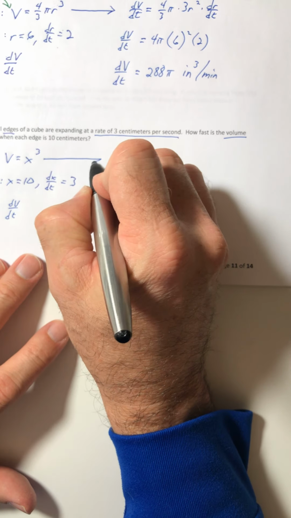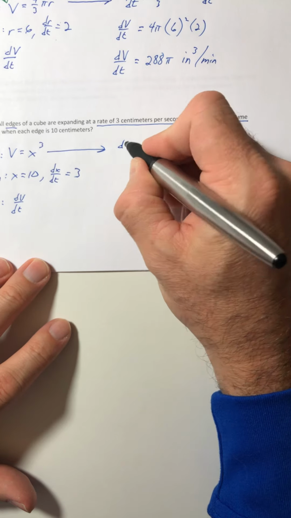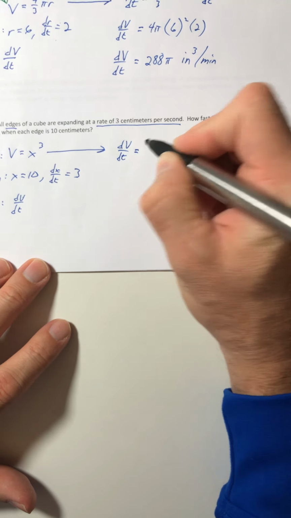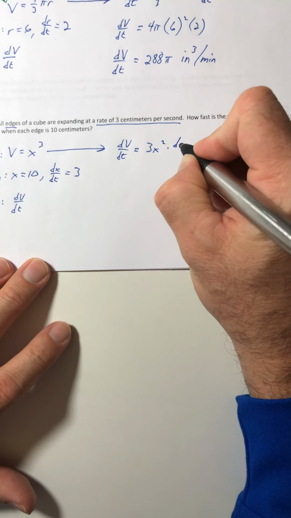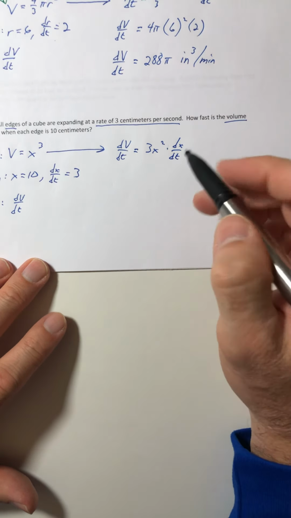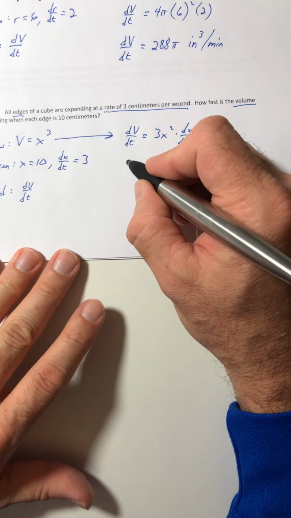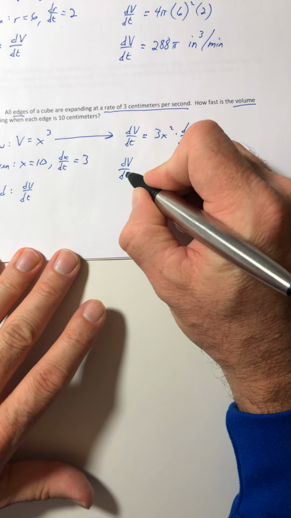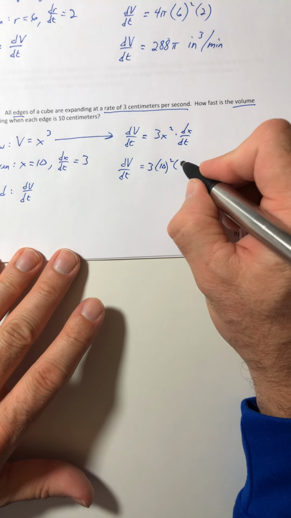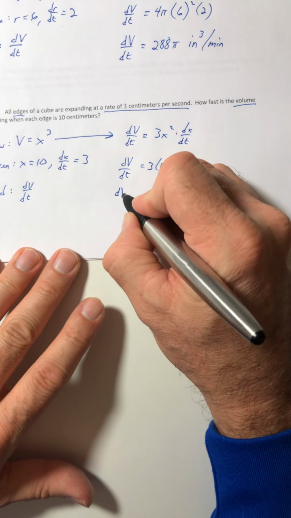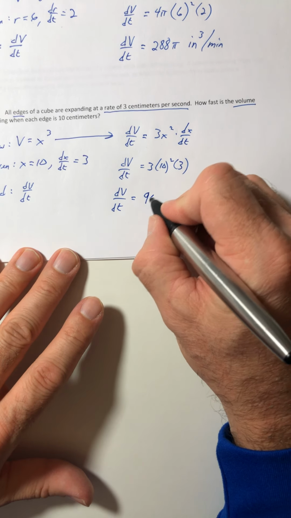All right, so let's go back to your volume equation, and we're going to take the derivative of that. So dV/dt is equal to 3x squared times dx/dt, and now we can start plugging in our givens. So the x is 10, dx/dt is 3, so dV/dt, if you start multiplying that out, that is 900.